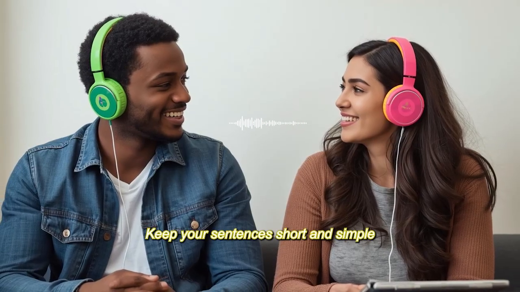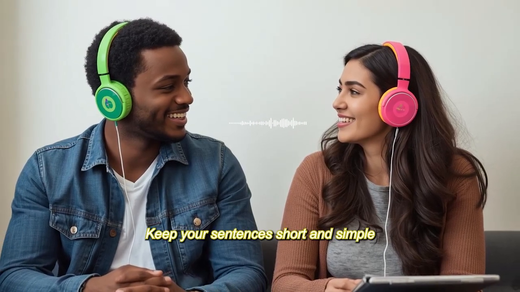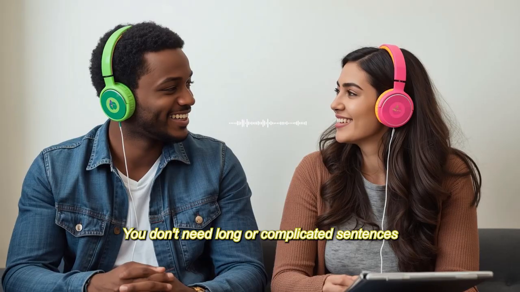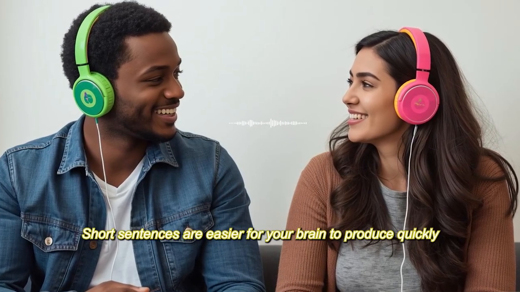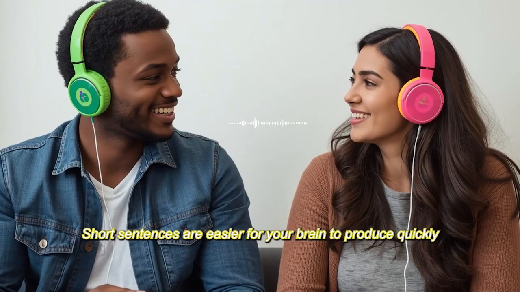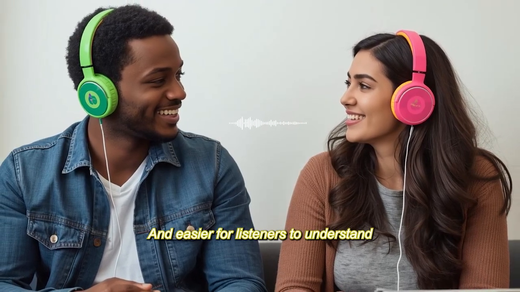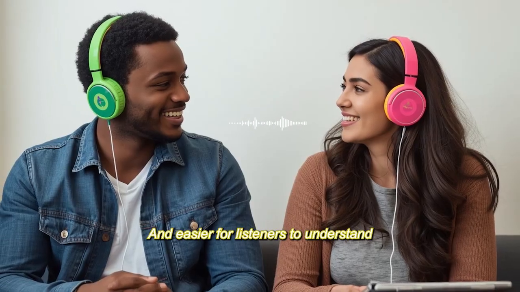Third, keep your sentences short and simple. You don't need long or complicated sentences. Speak in small pieces of information, one idea at a time. Short sentences are easier for your brain to produce quickly and easier for listeners to understand.